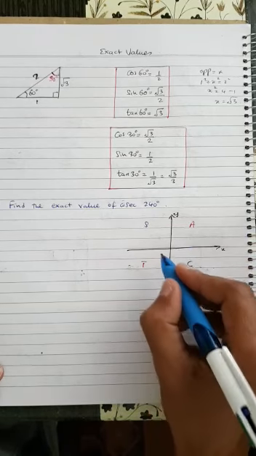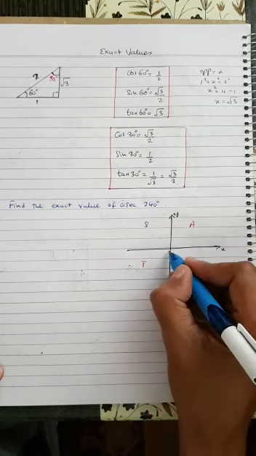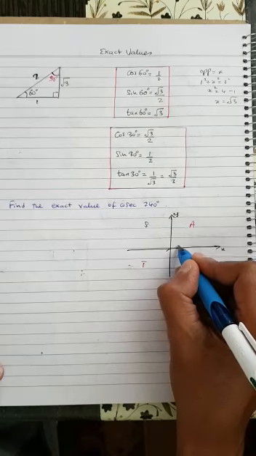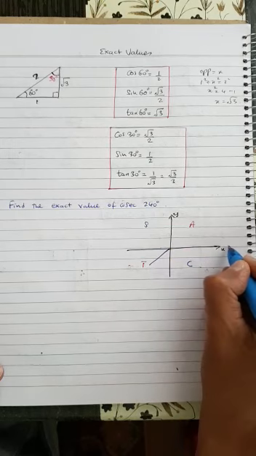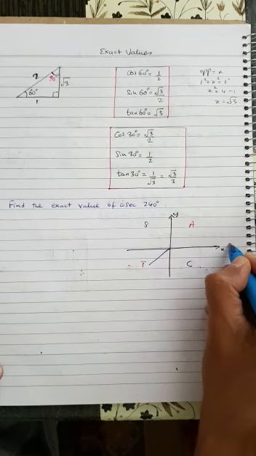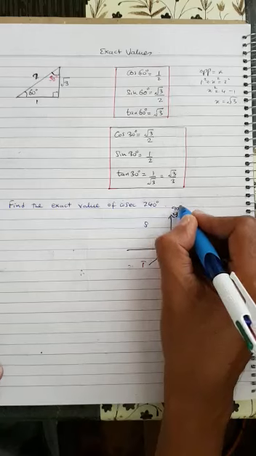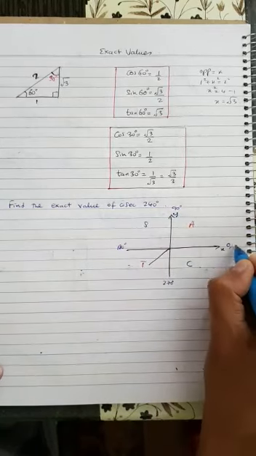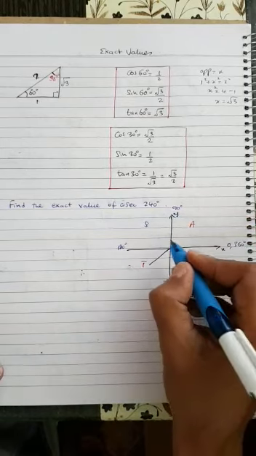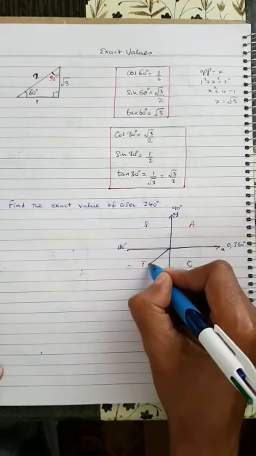So what is 240 degrees? This is 180, so 240 will fall in here. If you look carefully, this is 0, this is 90, this is 180, that's 270, and then back to 360, a complete angle. So our angle is in this quadrant.